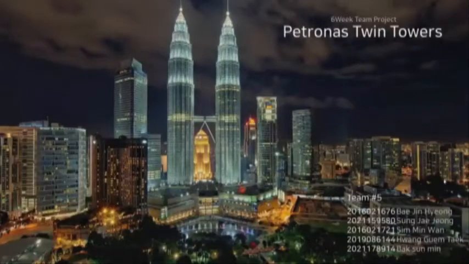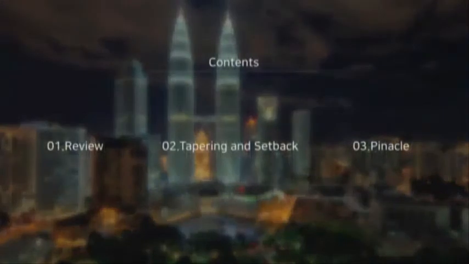Today, we will announce the overall superstructure by securing what was lacking in the previous announcement. Present the first review, the second tapering and setback, and finally the pinnacle in the table of contents. First of all, we believe that there are some deficiencies in the last presentation, so we will review the structure of the superstructure in this presentation.